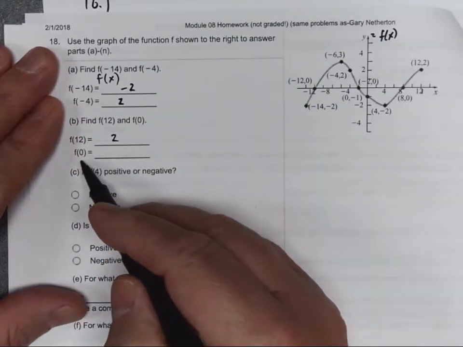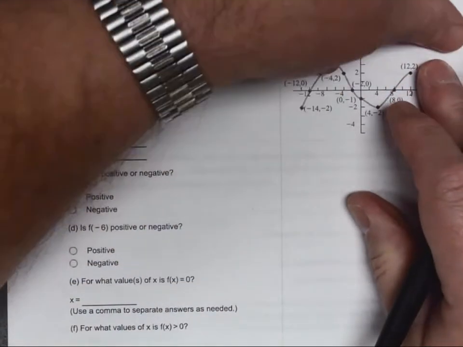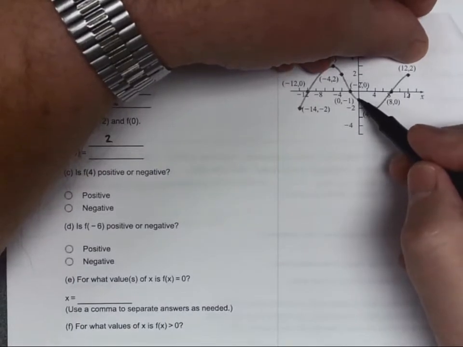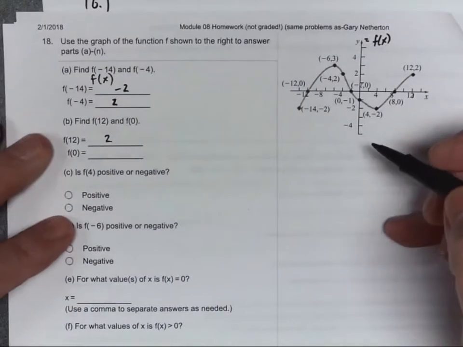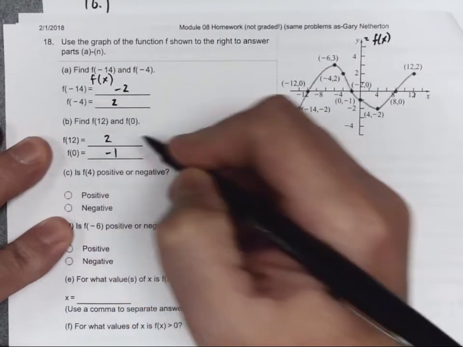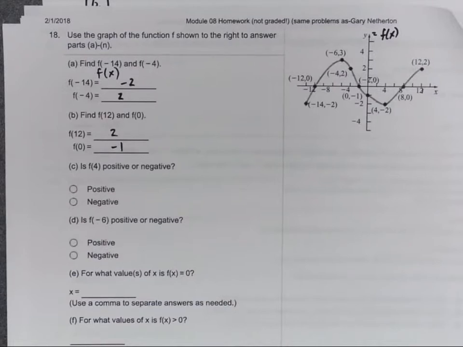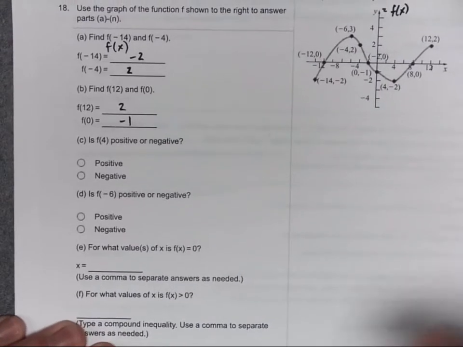F of 0 means go to the graph where x is 0 and find the value of y, which is my function. Looks like at this point right here, when x is 0, y, or the function, is -1. All right, so it's really not very hard. These graphs of functions, as long as you understand what they're asking for. All right, they keep on going.